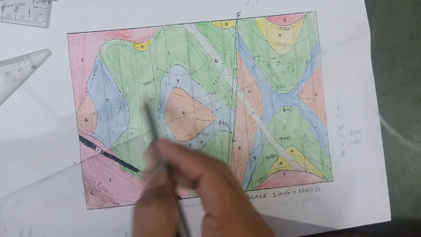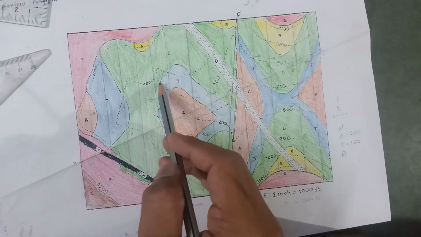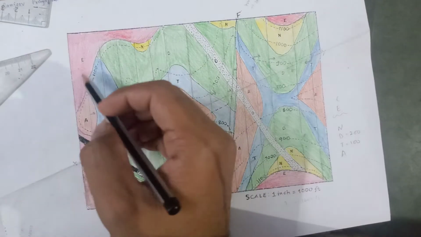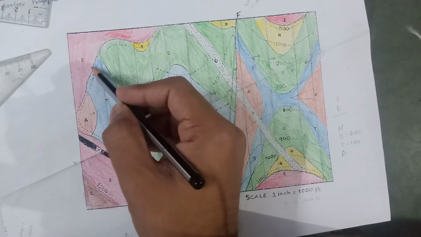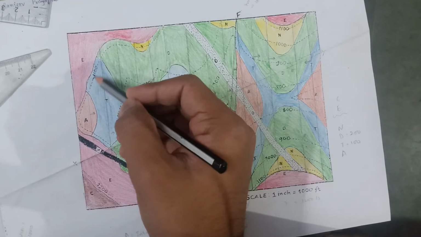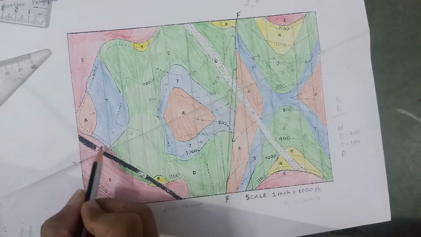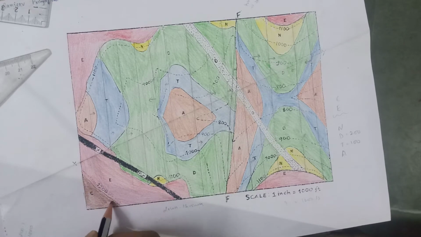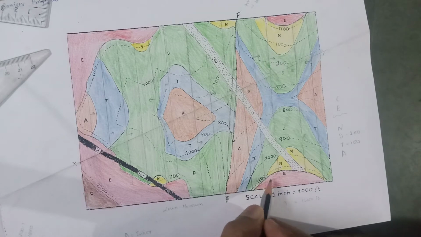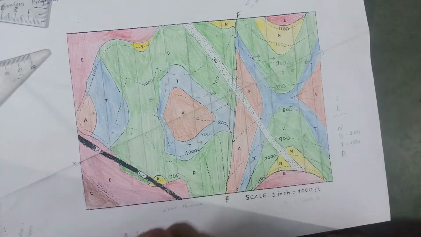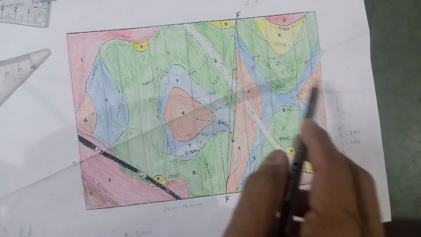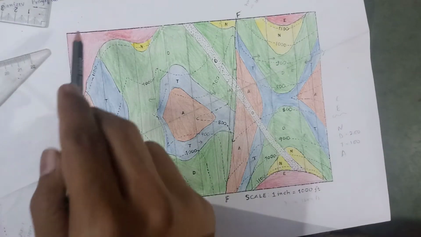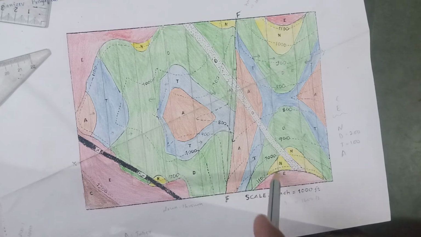Now it is intersecting here, here also intersecting, here also intersecting, here also intersecting. But if you see the contour line and continuous line of this side, they are parallel to each other. Here also this is continuous line, this is contour line, they are parallel to each other. Here also, here also, and here also they are parallel. And in between this area, the contour lines and the continuous line are intersecting each other. But here they are not intersecting each other, they are parallel.